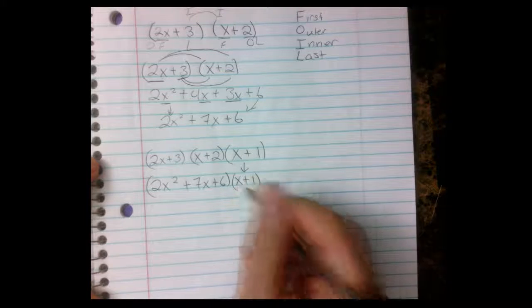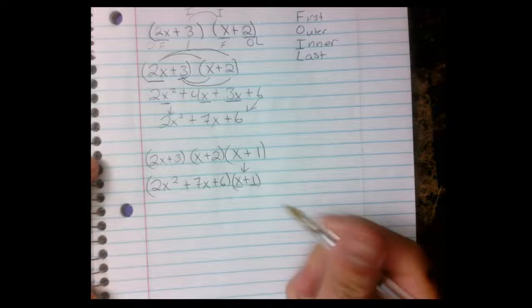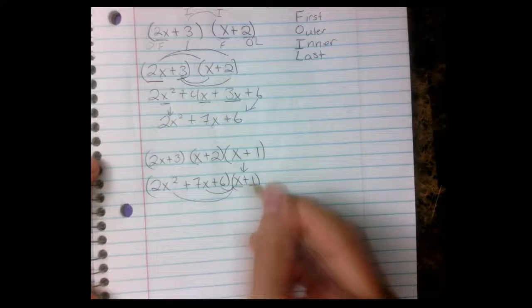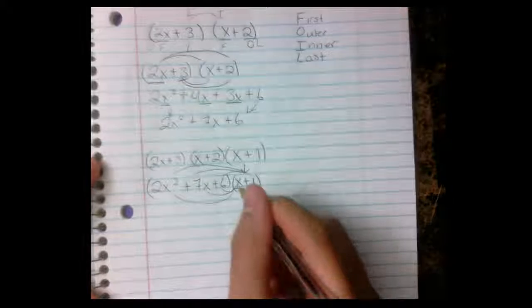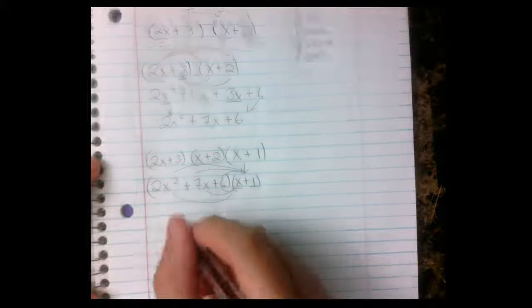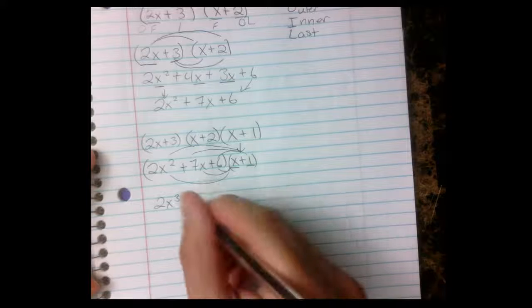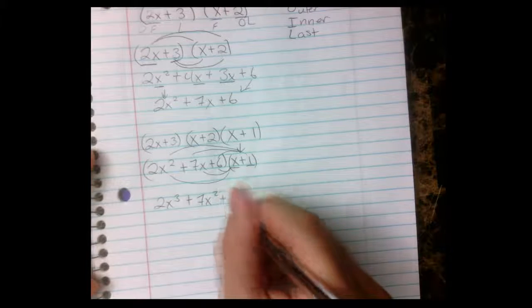All you have to do is, again, just like we distributed over here, take each of your values in the parentheses, and you're going to distribute to everything. To everything, okay? Just like that. And we'll start with the x. X times 2x squared gives you 2x cubed. X times 7x gives you 7x squared. And x times 6 just gives you that 6x.